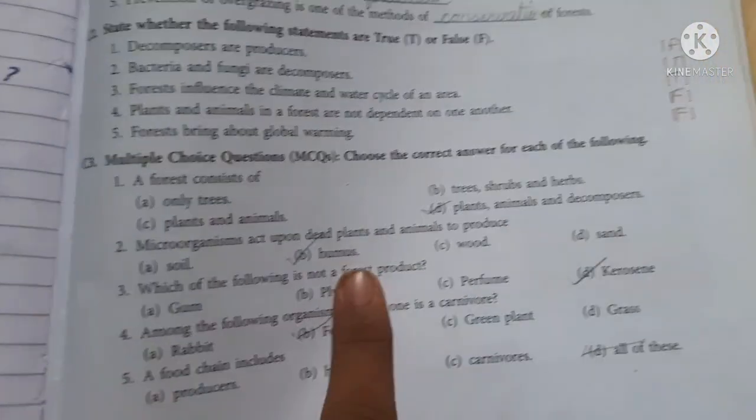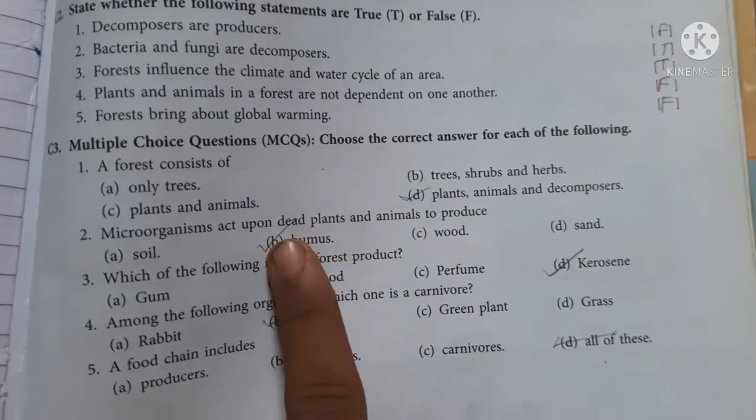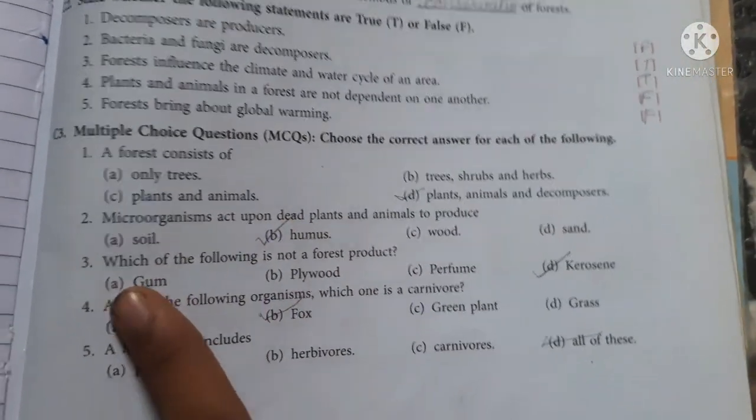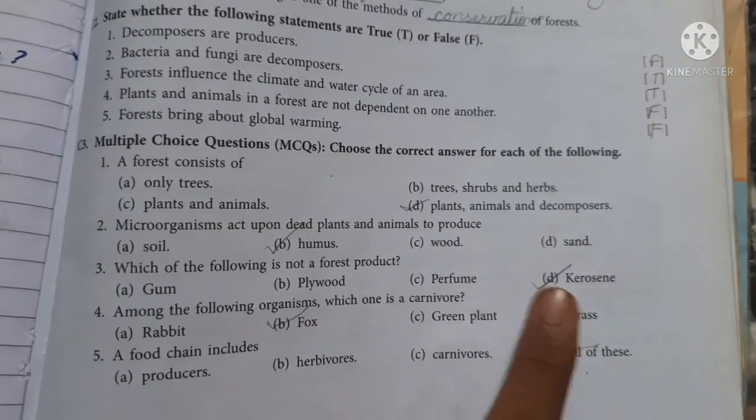Microorganisms act upon dead plants and animals to produce humus. Humus is the correct answer. Which of the following is not a forest product? Kerosene is not a forest product. It is a petroleum product.